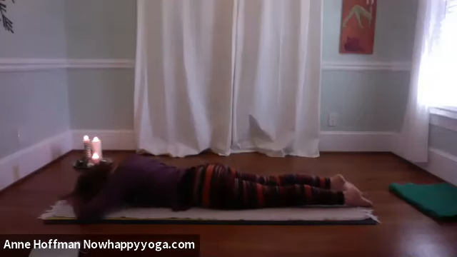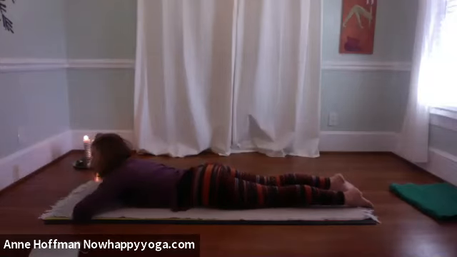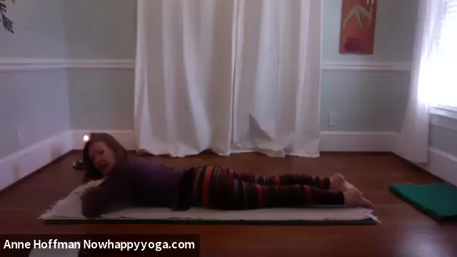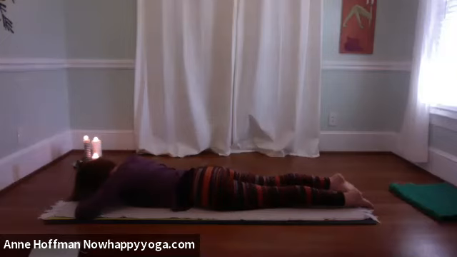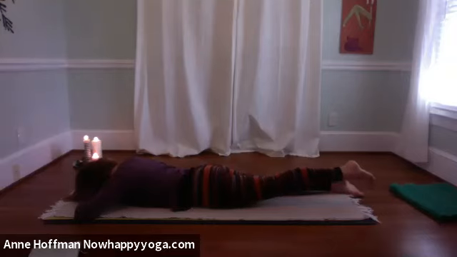Now taking your forehead either to the back of your hands or a blanket so that your neck is neutral. Now, if this is uncomfortable, support your head any way you need to, and that can include turning the head. Reaching back through your feet, your toes, and draw the hips towards the floor. And then inhale, lift the right leg up. Straight leg, straight leg.